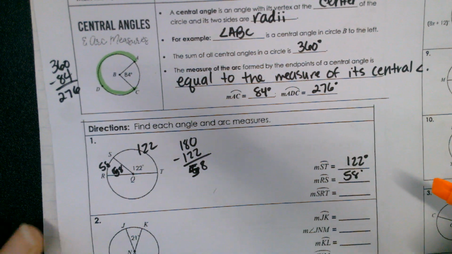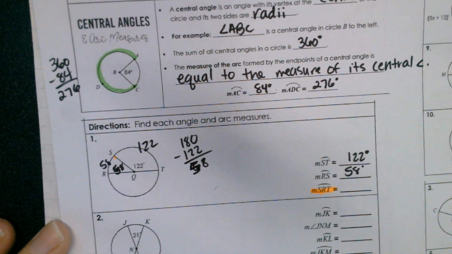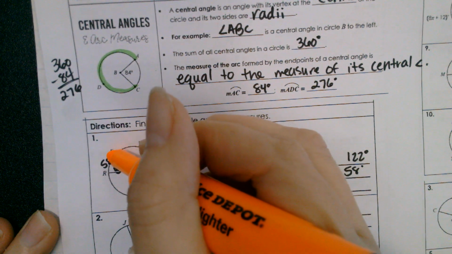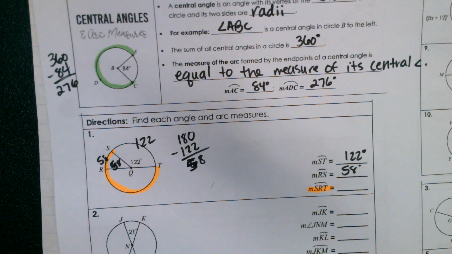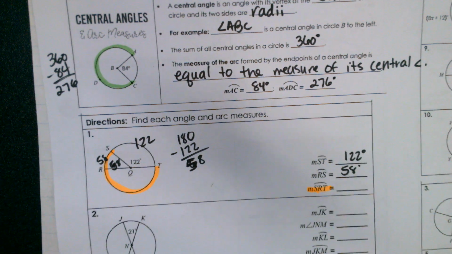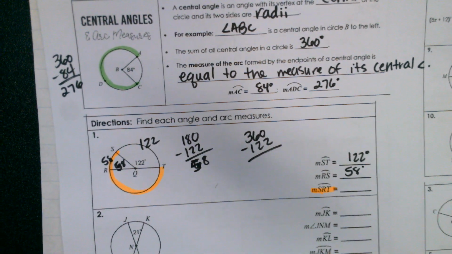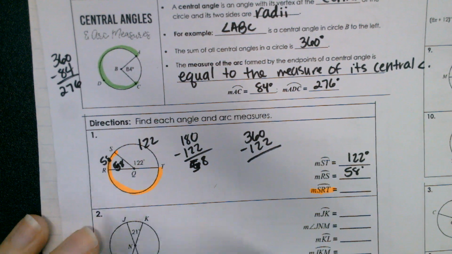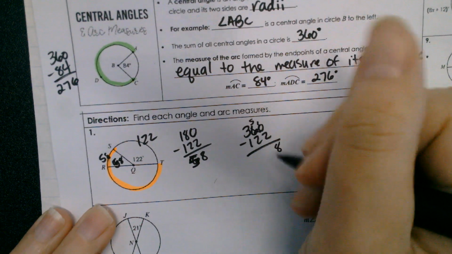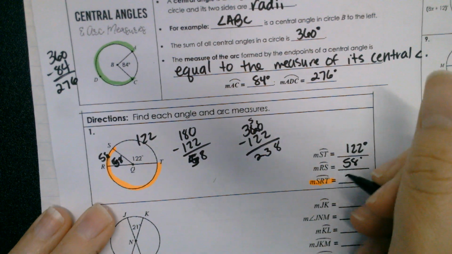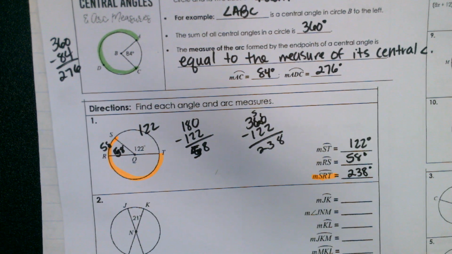Okay, and then here's where your highlighters are going to come in handy when you're talking about SRT. Find at what? Okay. Start at S, go to R, and then go all the way to T. How would we do that? That's one way. 122, subtract it from 360. I like that. What's another way? Yep. Add 180 and 58. So whichever way you want to do it, does not matter. That's what I got. 238. Questions on that?